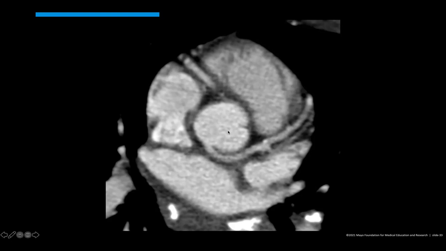And it's because of this that I personally do not like to call the posterior cusp the non-coronary cusp. Now, it is perfectly fine to call it a non-coronary cusp, the one that's in the back that in most patients does not have a coronary artery from it.